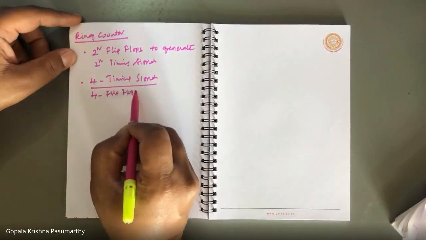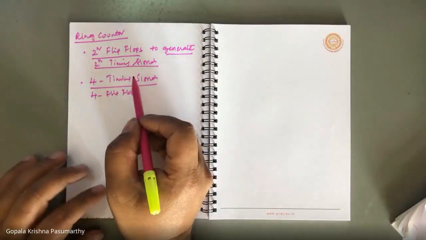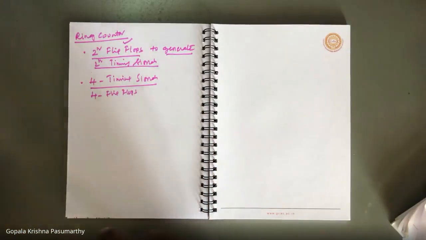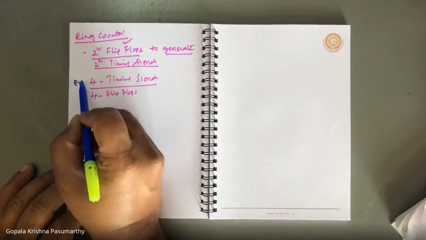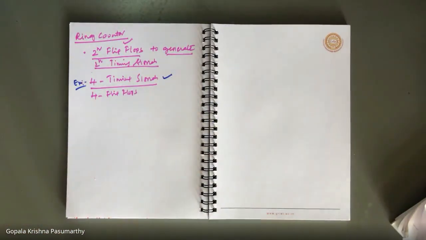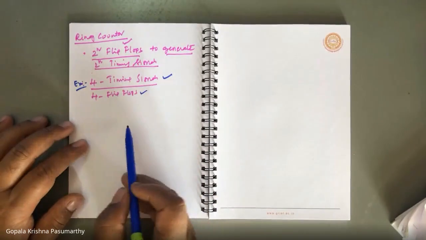So I am now explaining the design of a ring counter with 4 flip-flops to generate 4 timing signals.